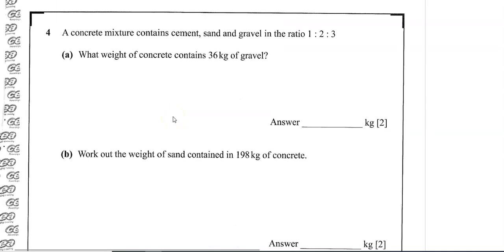Concrete mixture contains cement, sand, and gravel in the ratio 1 to 2 to 3. So that's your cement, your sand, your gravel. It says what weight of concrete contains 36 kilograms of gravel. So the gravel, remember, is 3 parts. So that means 36 kilograms is equal to 3 parts.